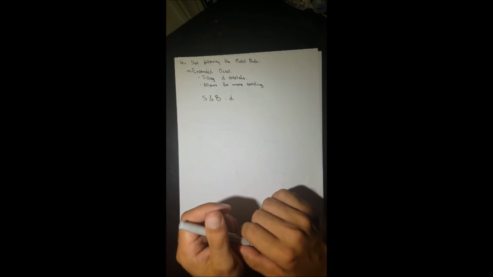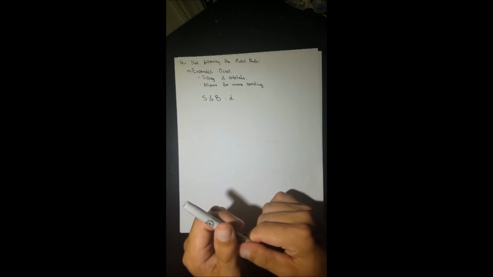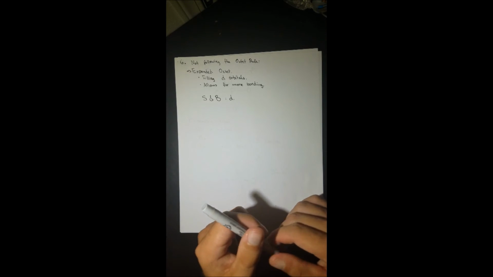Let's take a look at number 6. Number 6 says, which of the following elements do not follow the octet rule? So oxygen, sulfur, boron, or nitrogen? Well, to not follow the octet rule, basically what we're saying is that we are allowing an expanded octet. What does it mean to have an expanded octet? This means that we are now capable of filling the d orbitals.